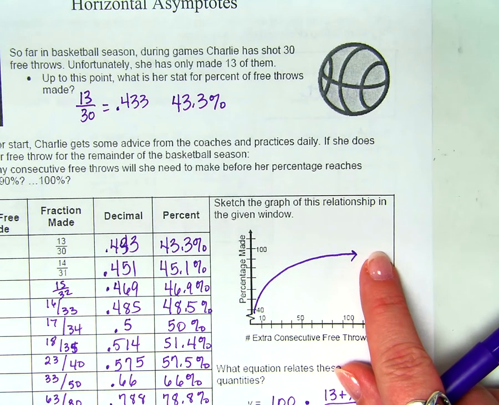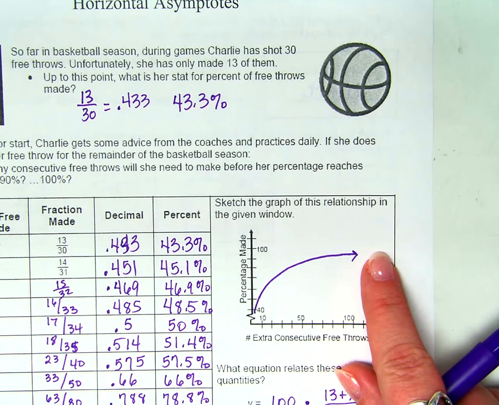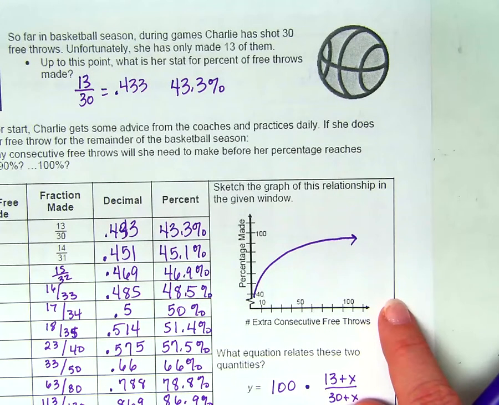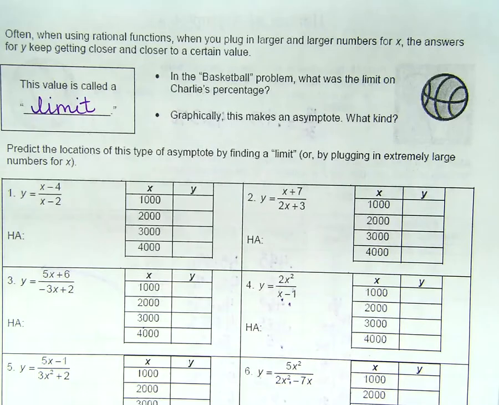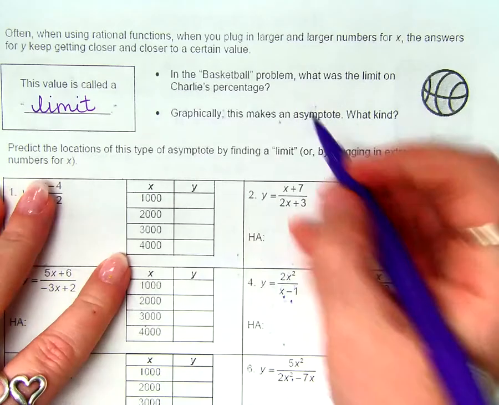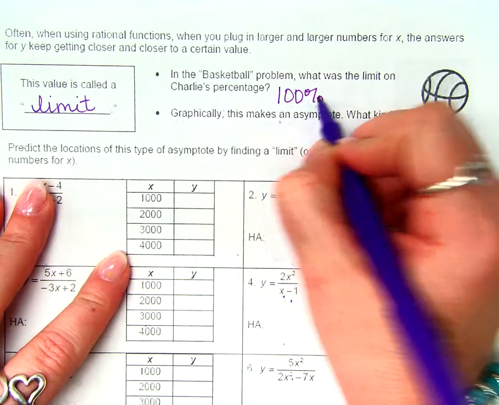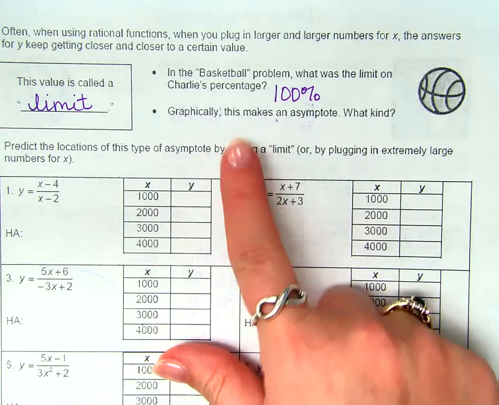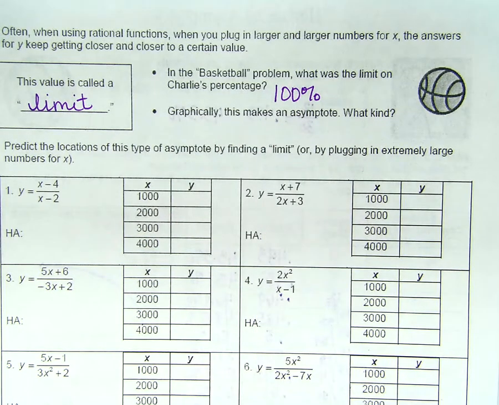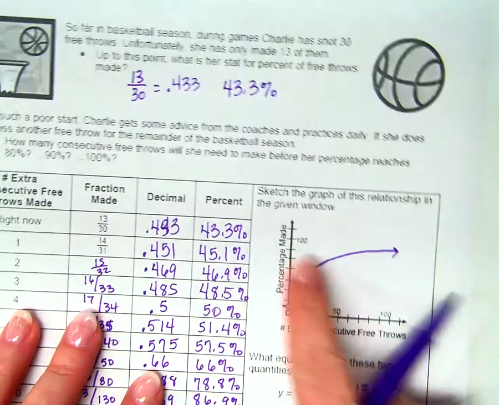Is it ever going to get to 100? You know that by saying it's going to get to about 100. But you don't have to say, well, it'll never get there because we already missed one. You don't have to say that, right? You just know that inherently, okay? That's a limit. In the basketball problem, what's the limit on her percentage? It's 100%, right? She's not going to get there, but she's going to get close, okay? Graphically, this makes an asymptote. What kind? Yeah, because guess where it is? Right there, right? It's a horizontal asymptote.